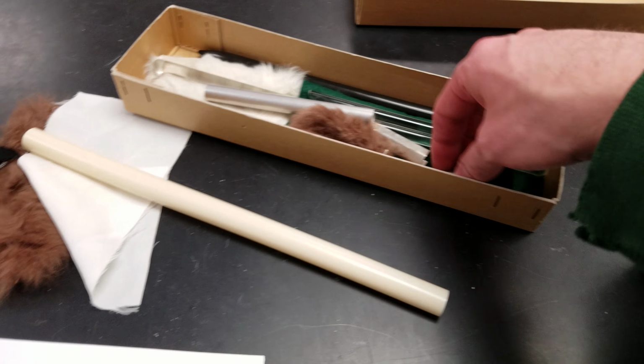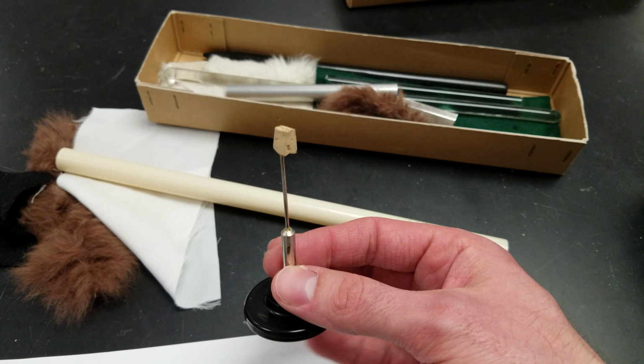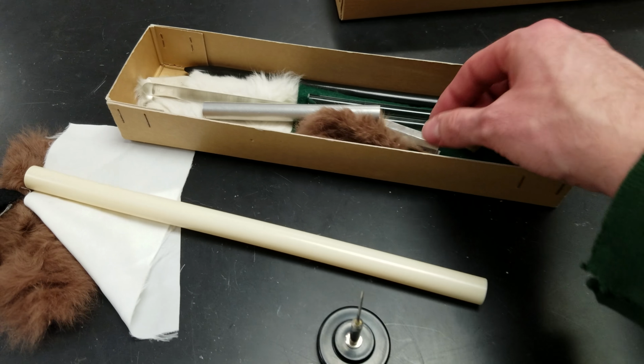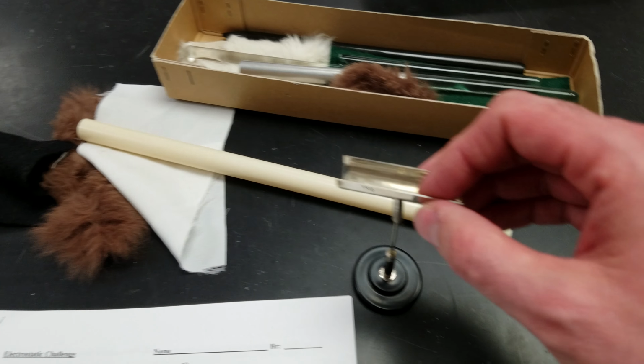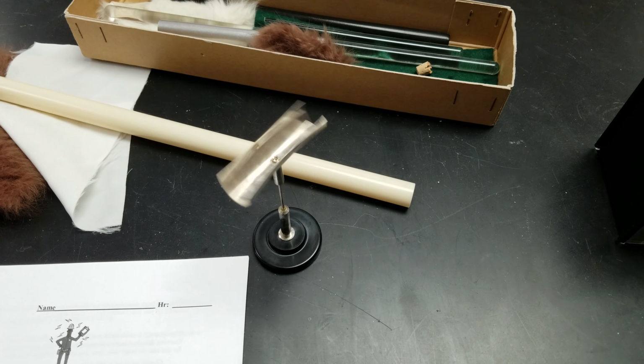Now what you're going to do is you find in there, hopefully there are two of these little pins. Please be careful. They are sharp. Okay. And you're going to put a little trough on top of it so it allows it to spin.